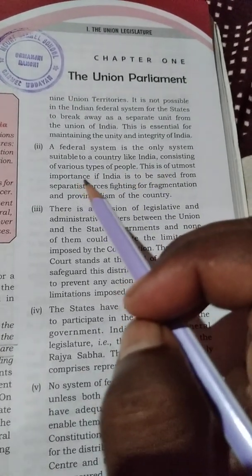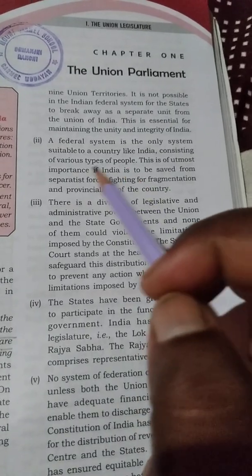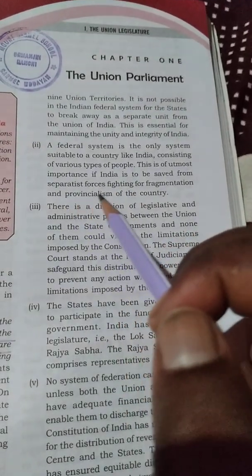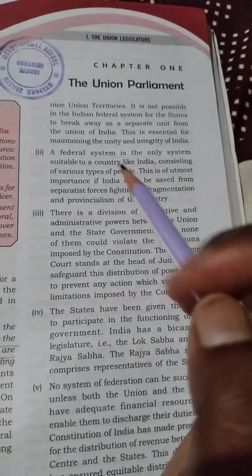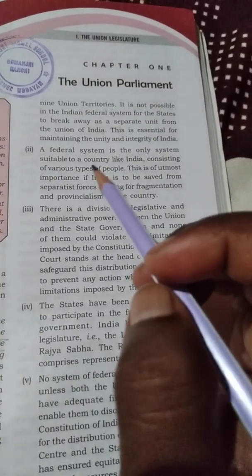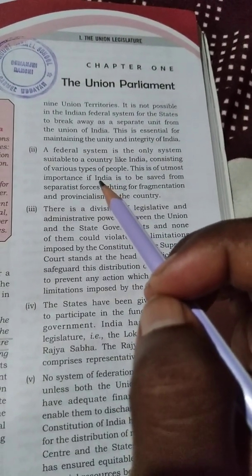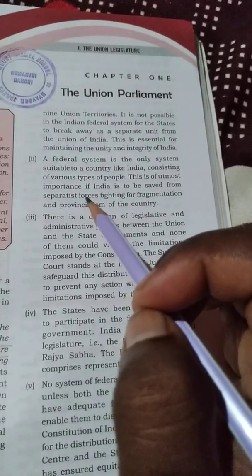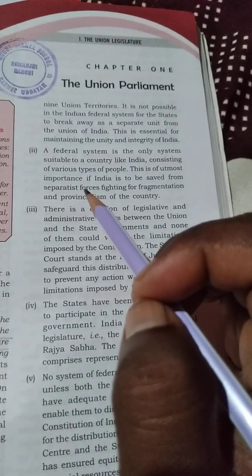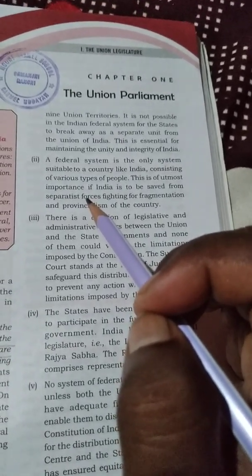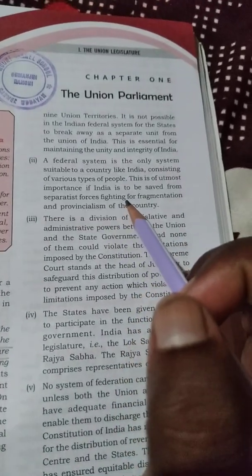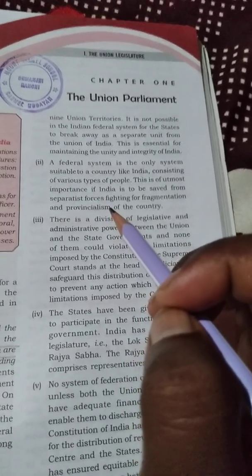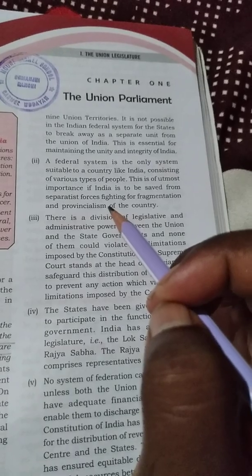This is of utmost importance if India is to be saved from separatist forces fighting for the fragmentation and provincialism of the country. And this federal system is there in order to keep up the unity among the people and also to save the country from being divided by separatist tendencies of people or groups, and also the provincialism should not prevail or be seen in the country.